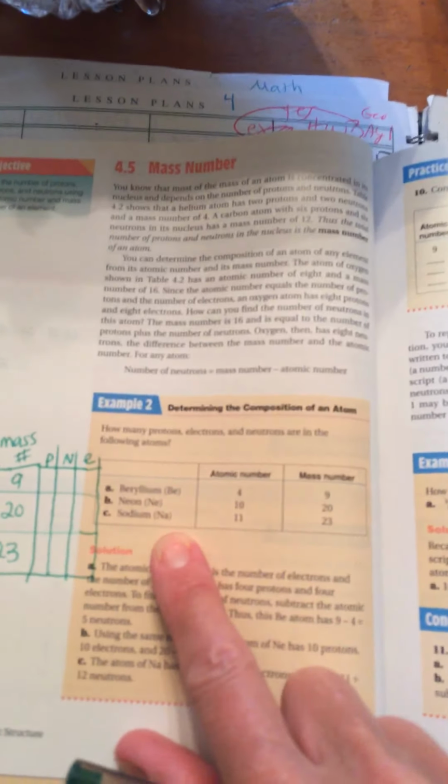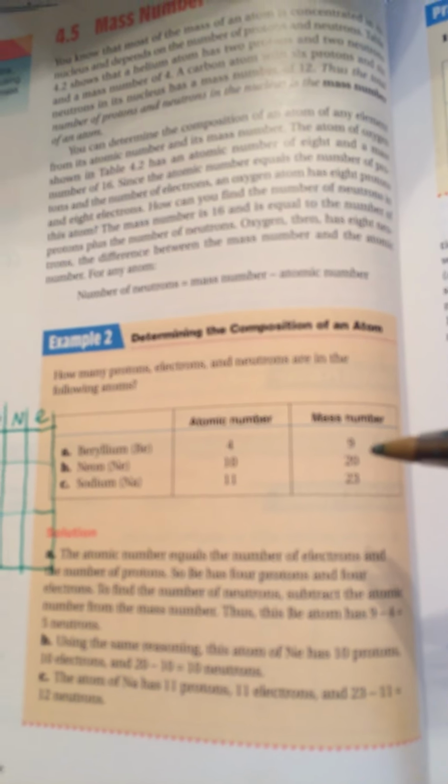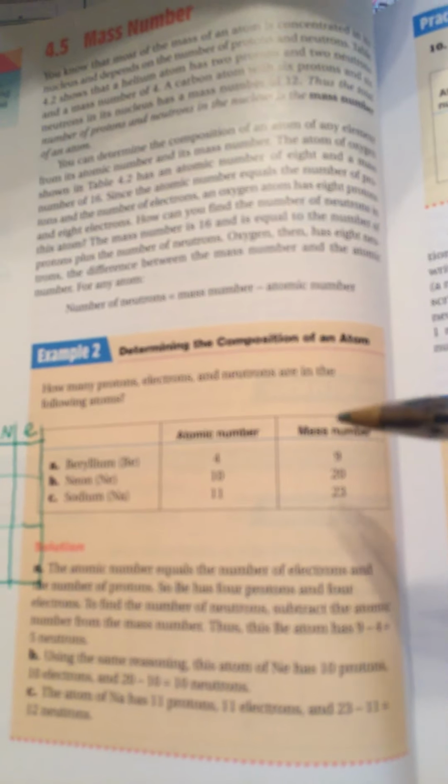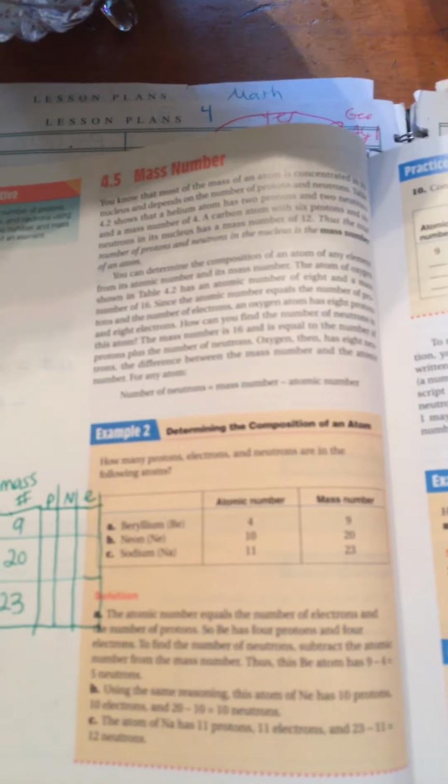Oh, I gotta move my calculator to turn the page here. All right, so let's do example number 2. This is a very typical chemistry problem. We have 3 different elements here, and they tell us their atomic number, and they tell us their mass number. Now this is different than the mass number on the periodic table. The mass number on the periodic table is an average mass, and this is the mass of a certain specific isotope. So if that doesn't make sense, it will the more you learn chemistry.